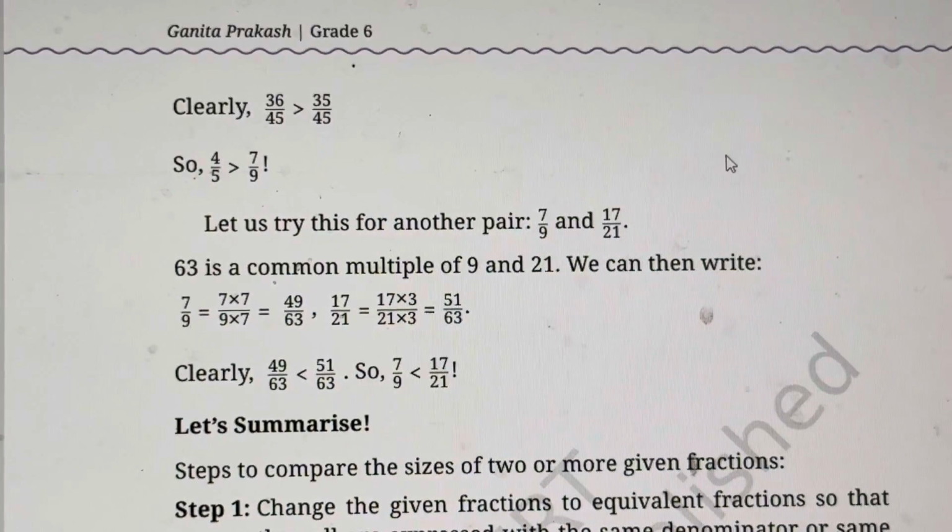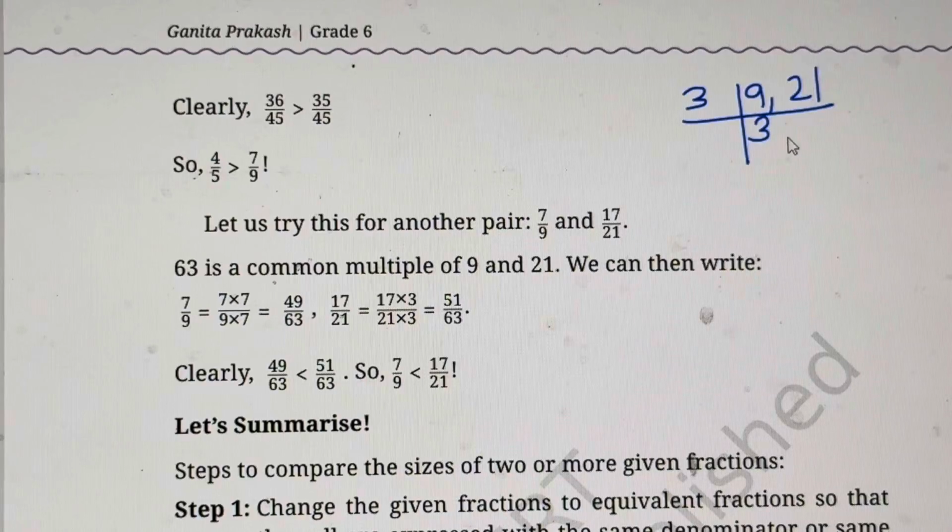Now how to find out common multiple? I'll just teach you how to find out the LCM, least common multiple. The denominators are 9 and 21, right? So we need to use only prime numbers over here. So you can start with 3. 3 3s are 9, so write 3 over here. And 3 7s are 21, so 7.